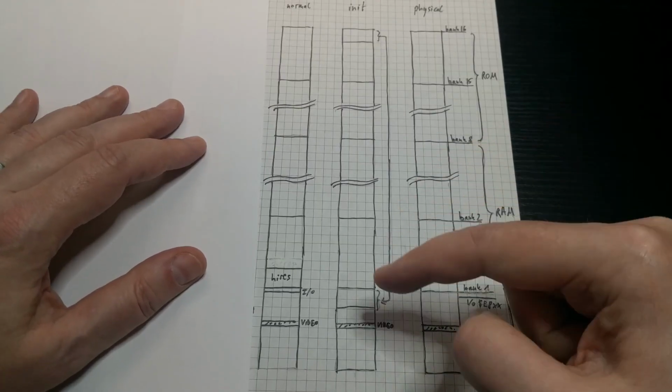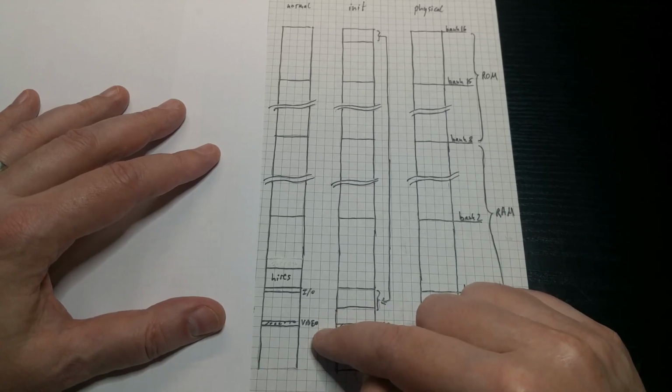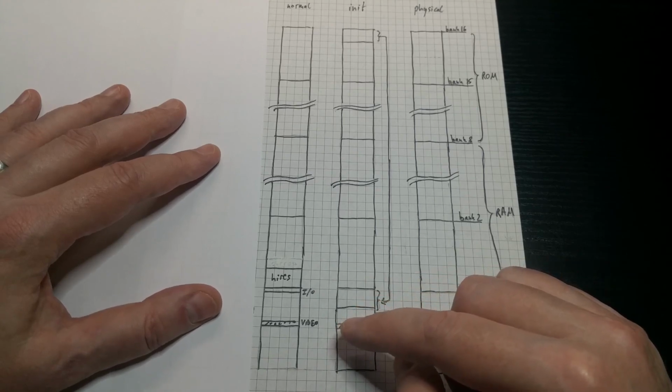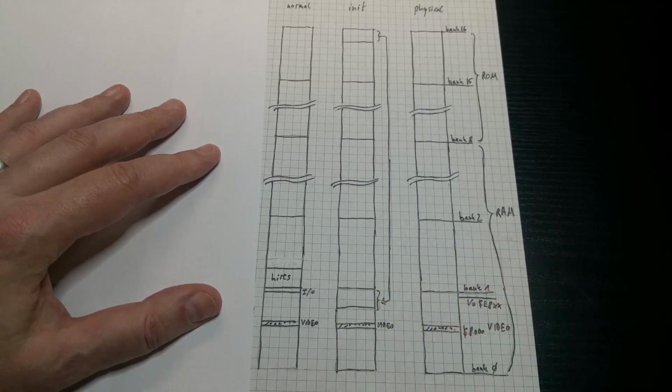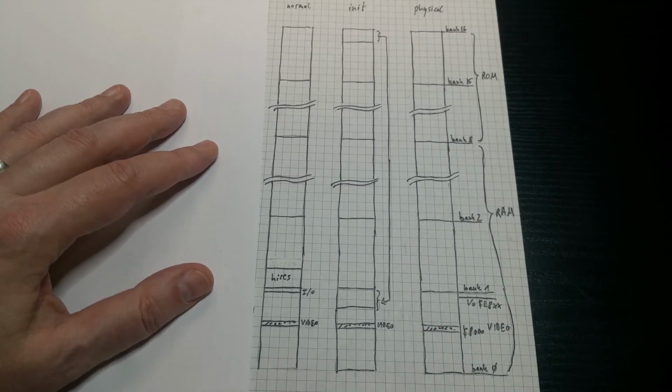What is not shown here in this diagram is that the video memory only holds the character data, but not the actual pixel data for each character. That is usually stored in the so-called character ROM chip in the Commodore PET or the Commodore 64. And this is taken from the beginning of bank 7.